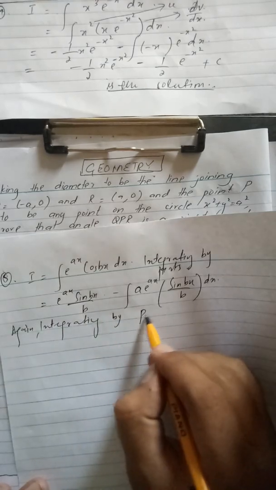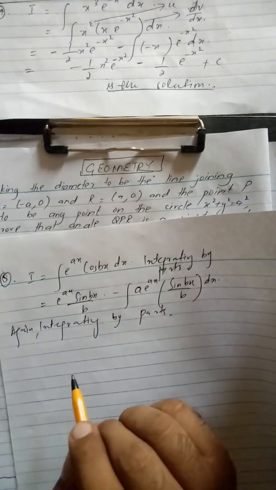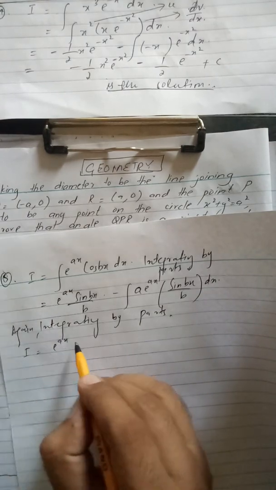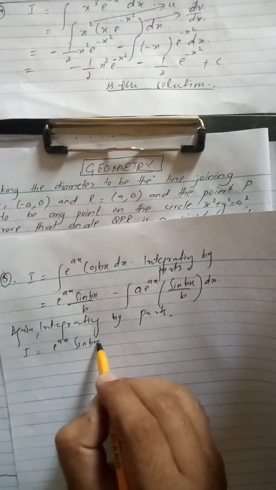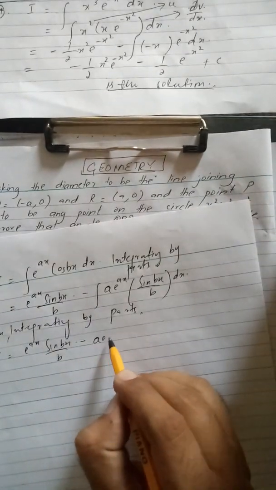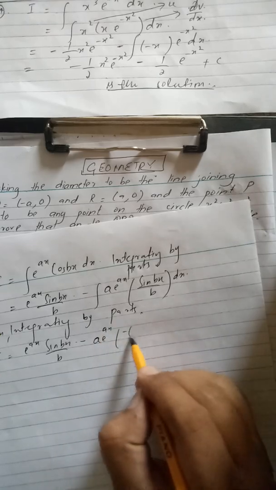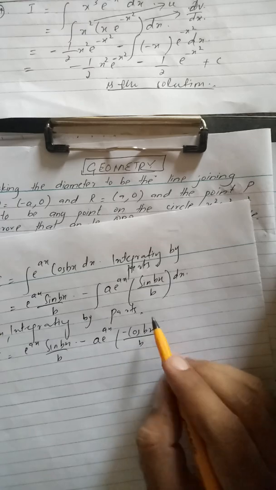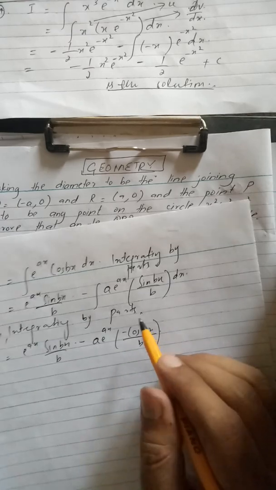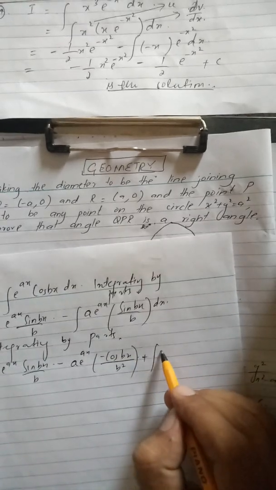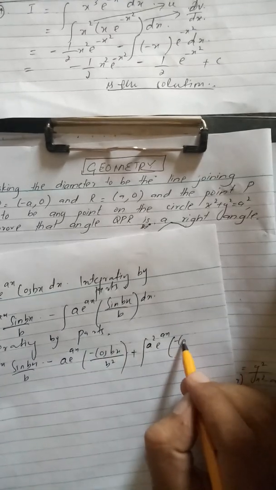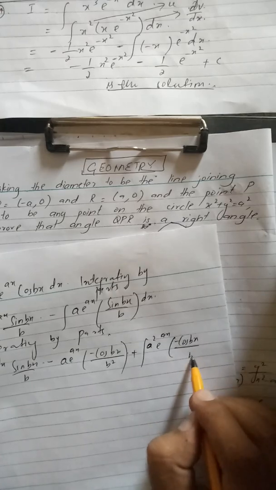integrating by parts, you will be able to have e^(ax) sin bx by b minus a e^(ax) into minus cos bx over b square plus a square e^(ax) cos bx by b square.